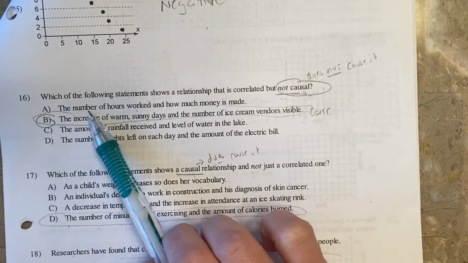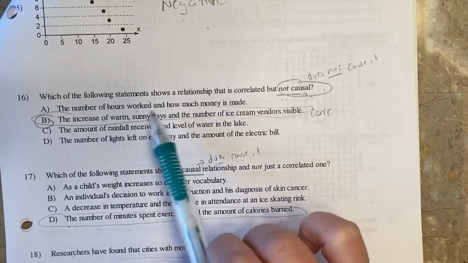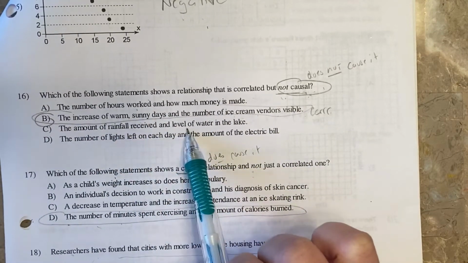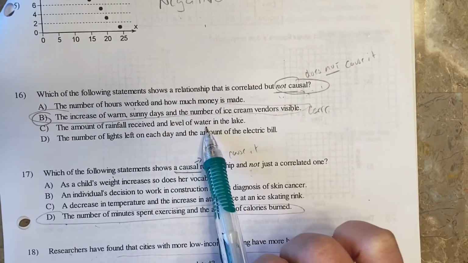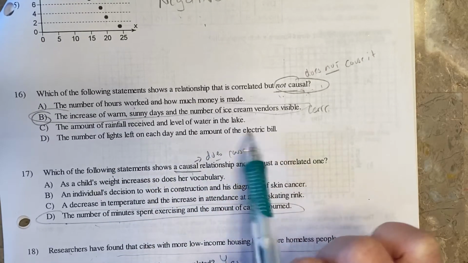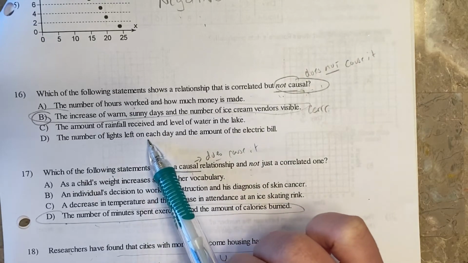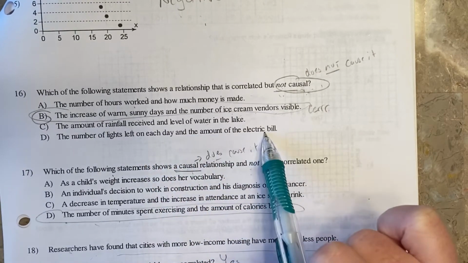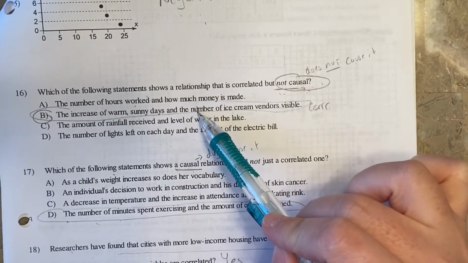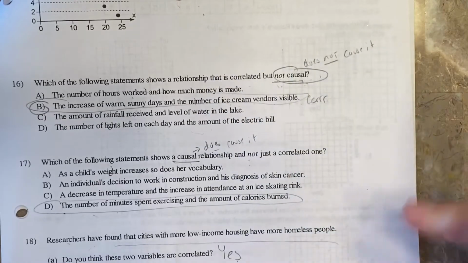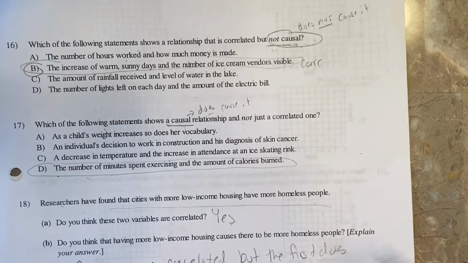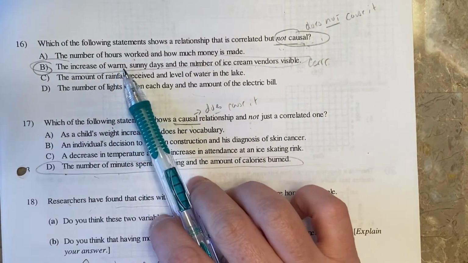So let's look at the other ones actually. The number of hours worked and how much money is made. So that makes sense. The more you work, the more you make. The amount of rainfall received and level of water. So if you get more rainfall, there's definitely going to be more water. The number of lights left on each day and the amount of electric bill. I do this all the time, you leave a lot of lights on and then your electric bill goes up. So all of these, the first thing causes the second thing. This is the only one that you can't prove, because again, you can have ice cream in the winter. You can have, you know, ice cream people coming around when it's not sunny and things like that.